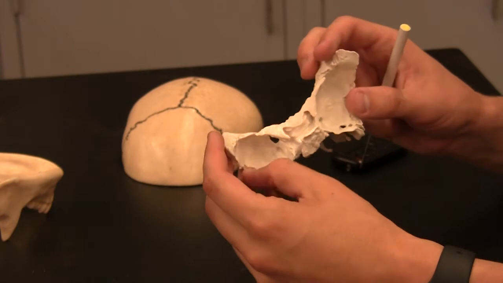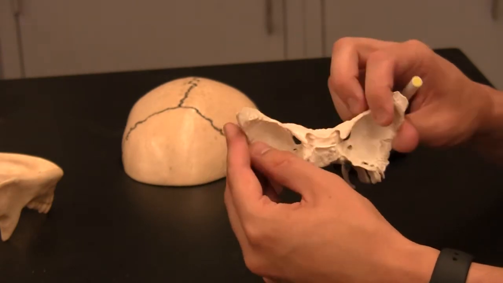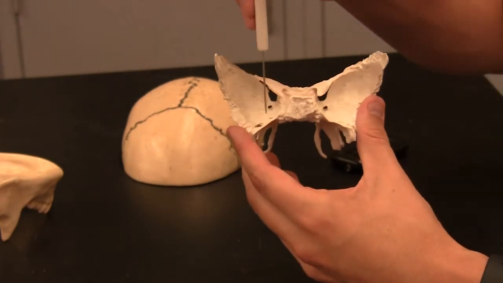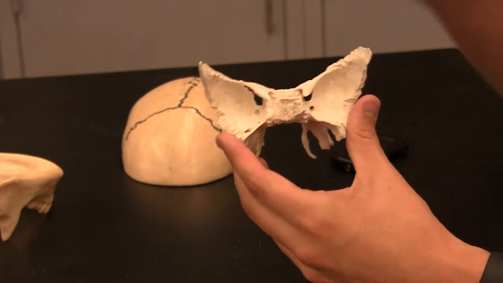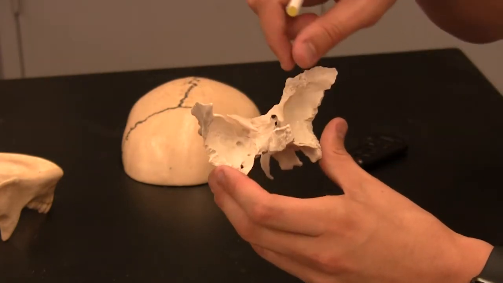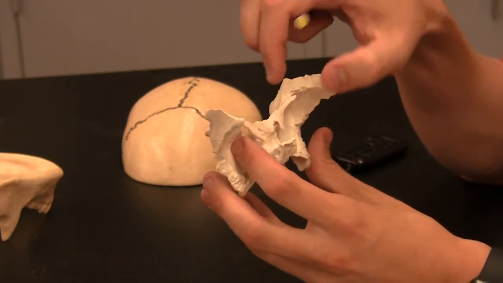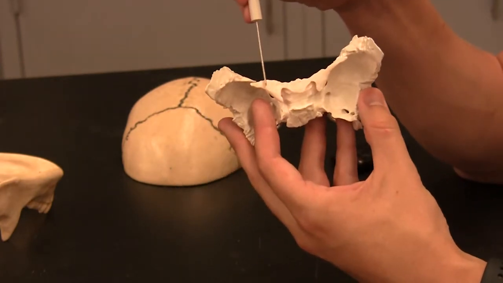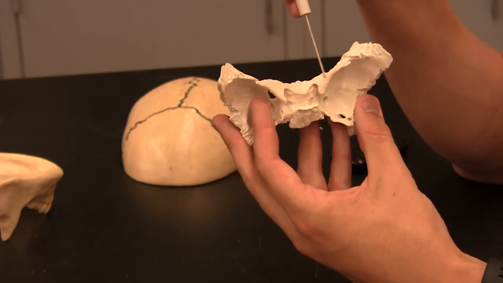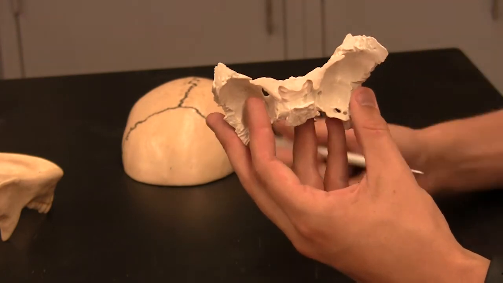Next we have greater and lesser wings. Greater wings are just these big fat wings on either side, kind of like you would be riding a bat. Those are the wings that are going to be flying. Your lesser wings are going to be the little handlebars. So if you were sitting in your Turkish saddle and you were holding on to the bat, these little wings right here would be the handlebars. Those are the lesser wings.